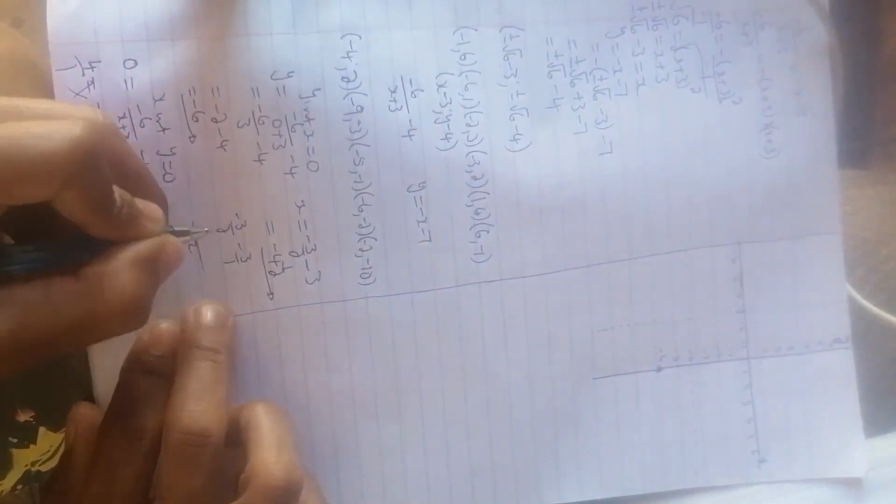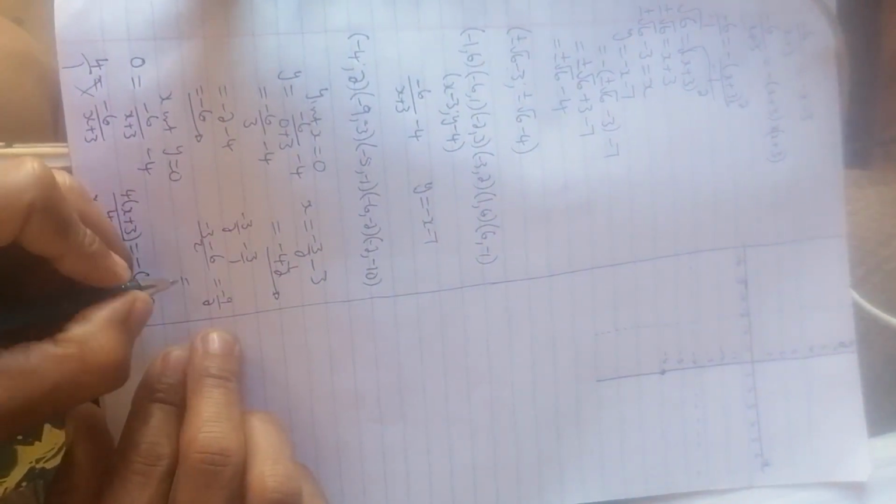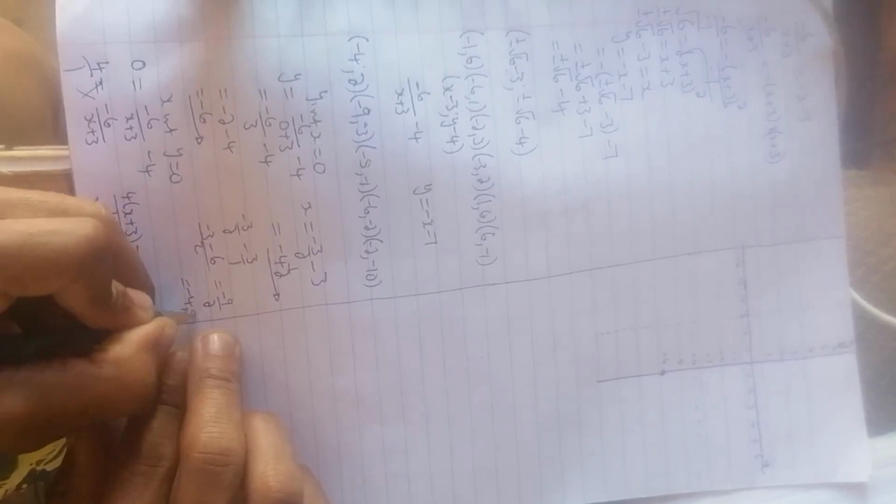So let me start first with my x and y intercepts. So the y-intercept is minus 6. There it is. And I have my x-intercept of minus 4.5. Let me just simplify this for you. You would get minus 9 over 2, which is negative 4.5.